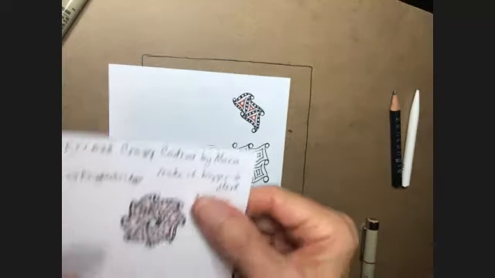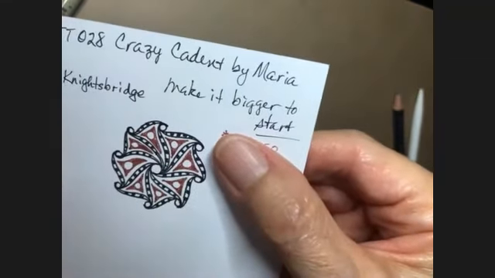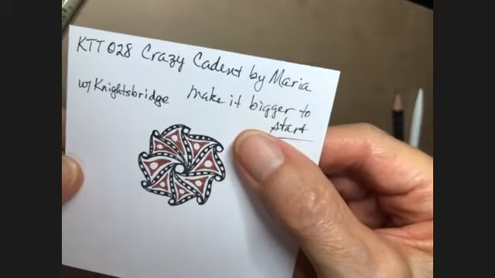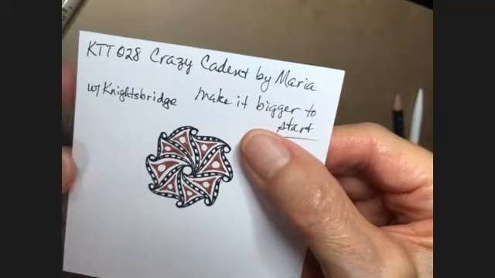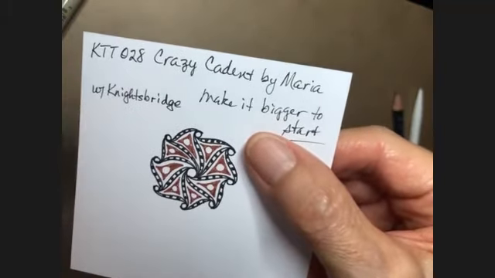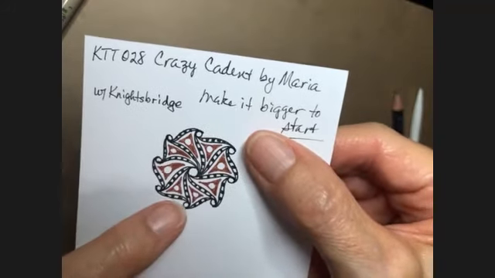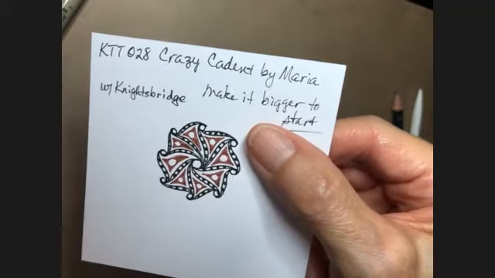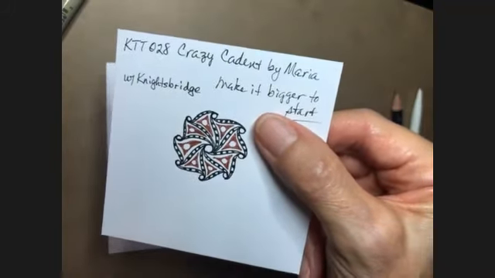So this is basically how it looked when I was practicing with it last night. And I should have made it a little bit bigger, but that's my note. So KTT is Kitchen Table Tangle, Crazy Cadent by Maria. And then she put Knightsbridge into these sections. And if you look at hers, it's beautiful. Maria's work is always beautiful.